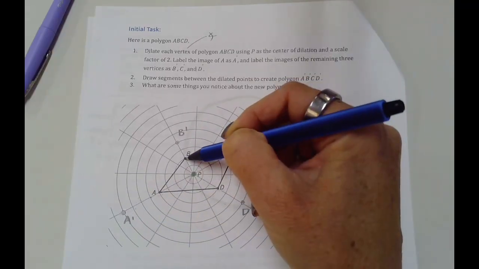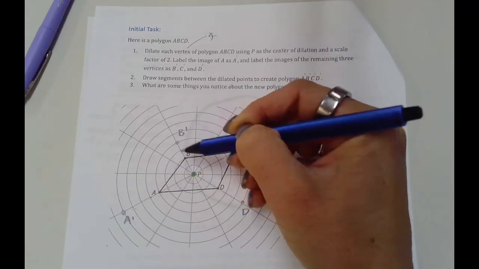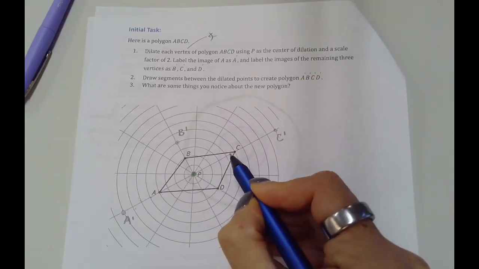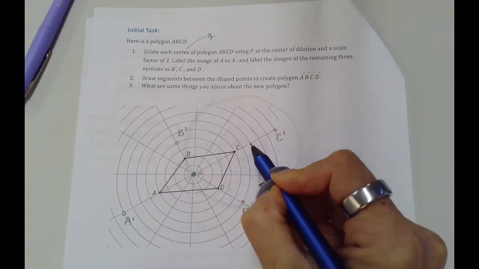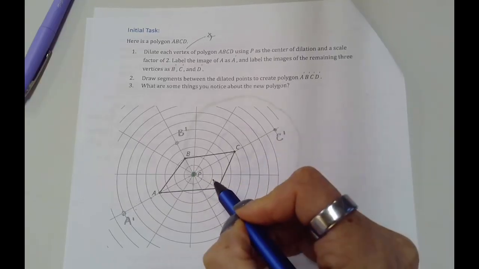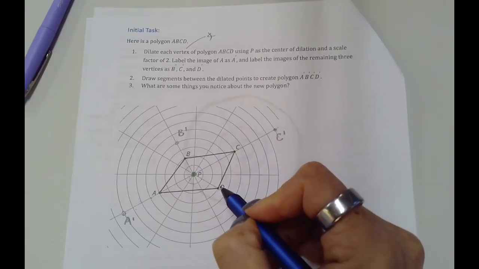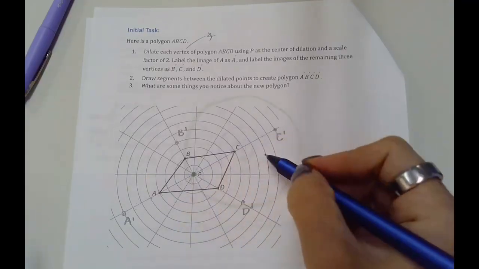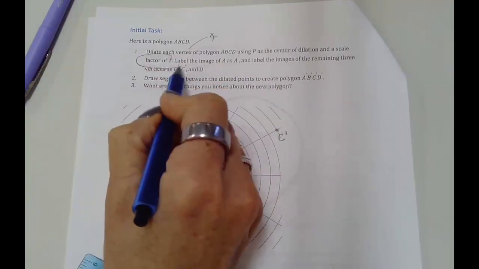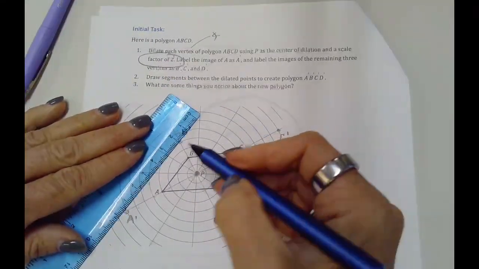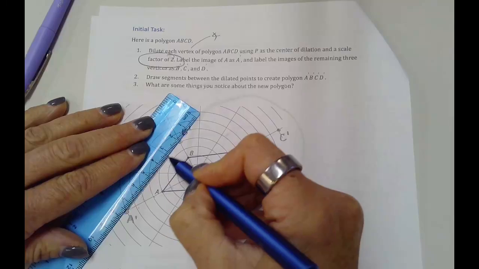Same thing here. This was 2. So I went another 2 for a total of 4. 2 times 2 is 4. This was 5, 1, 2, 3, 4, 5. So I need another 5 for a total of 10. And then this was 1, 2, 3, and then another 3. So we've dilated everything at a factor of 2 that was set up here. All right, now I'm going to connect my dots.